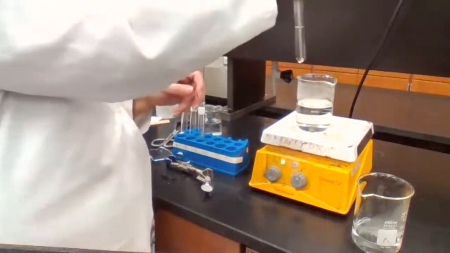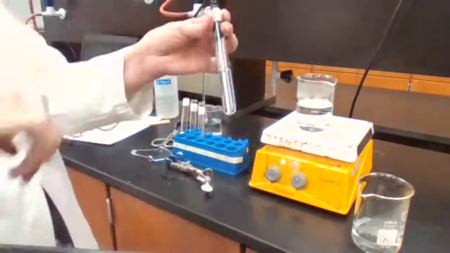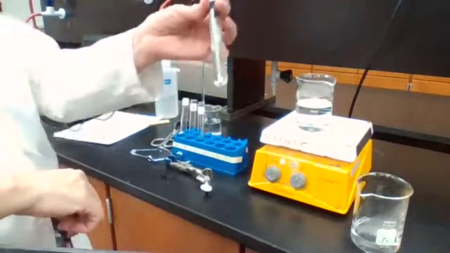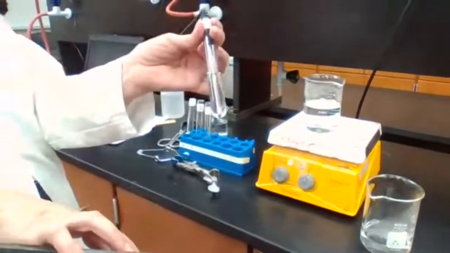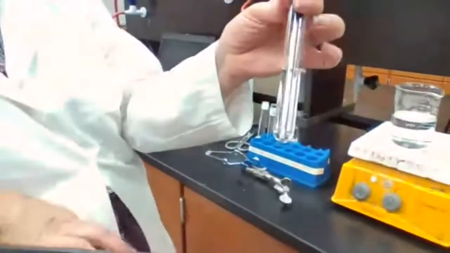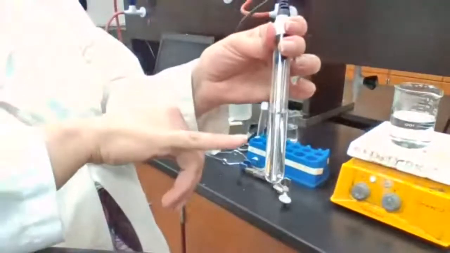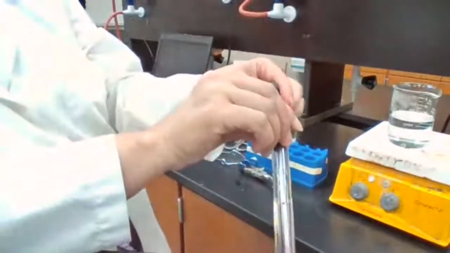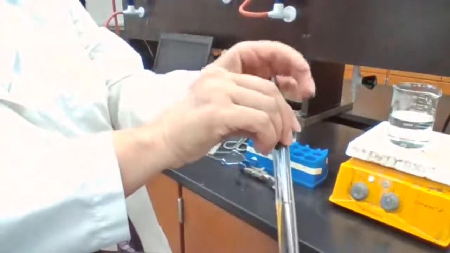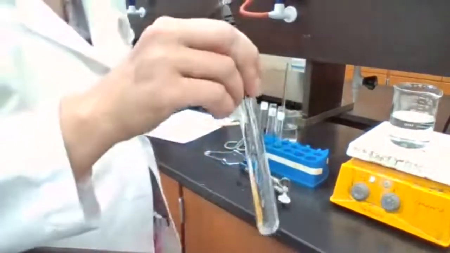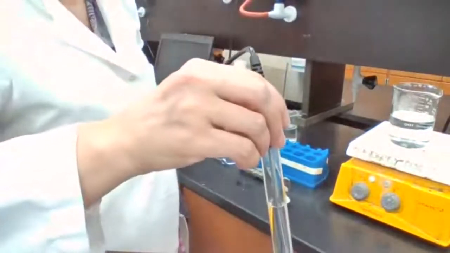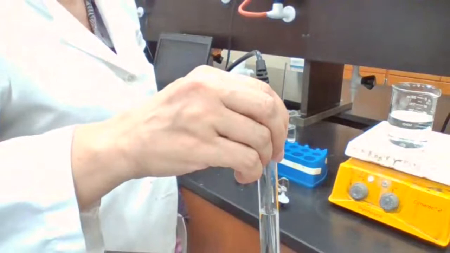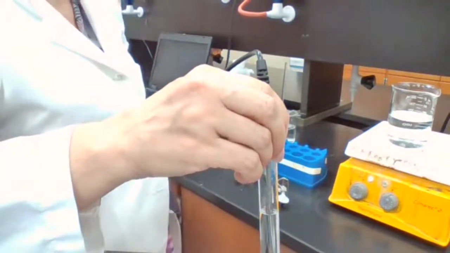Okay. While it's in the solution, now we have 93 degrees. The temperature is dropping. And as soon as I see the crystals, I will give you the temperature. I don't have any crystals yet, but you're right. This one is going to be the highest of all four. The temperature at which you get the crystals is going to be the highest of all four.